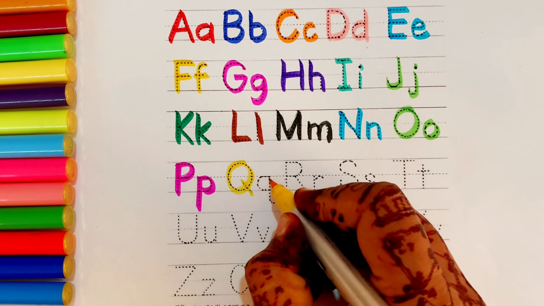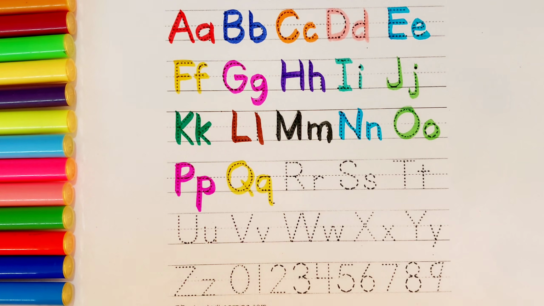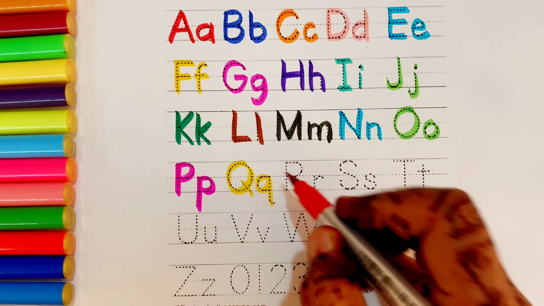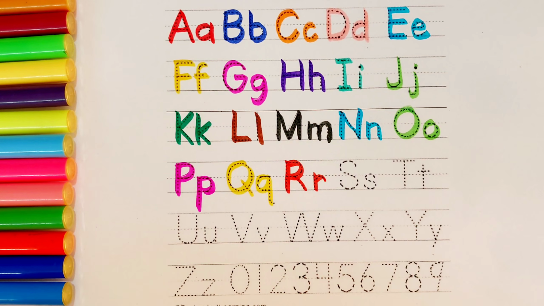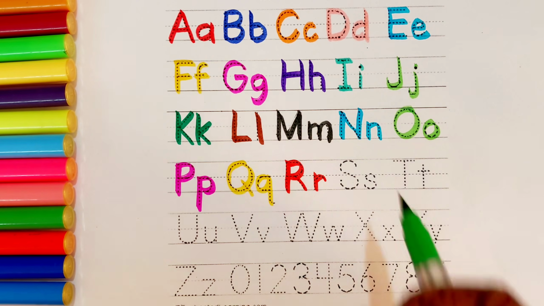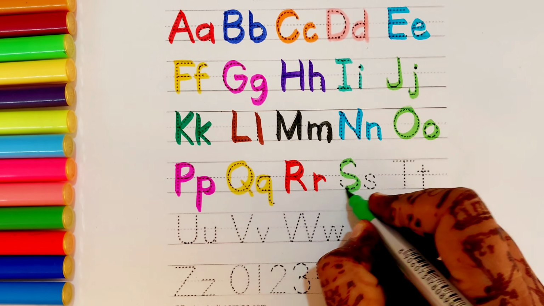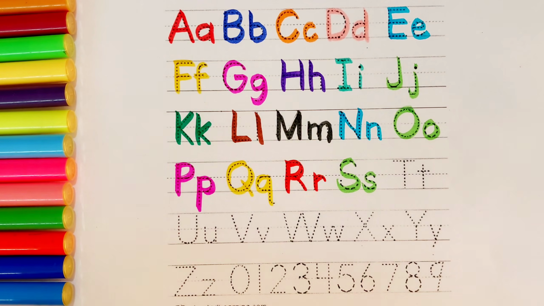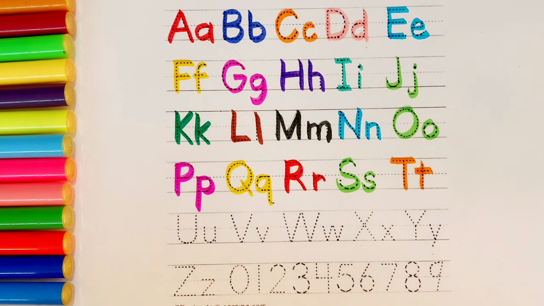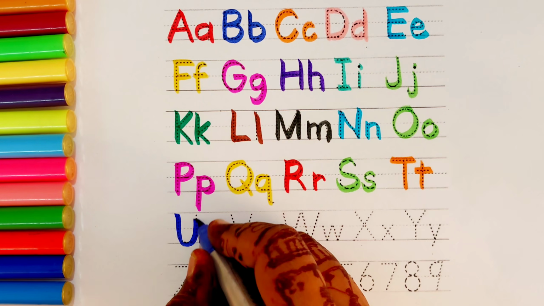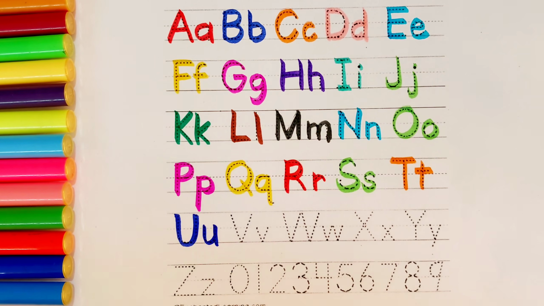Q for queen. R for rabbit. S for snake. T for tiger. U for umbrella.